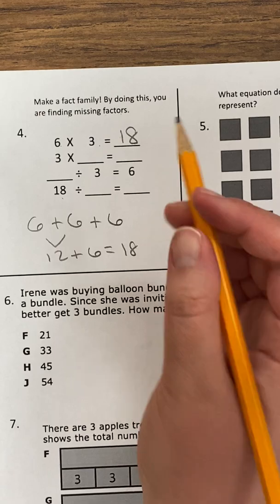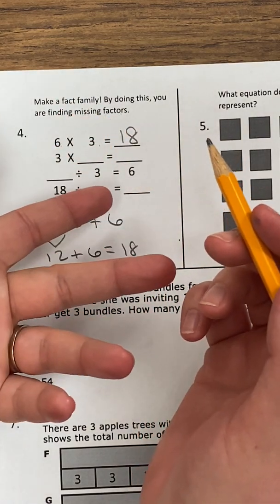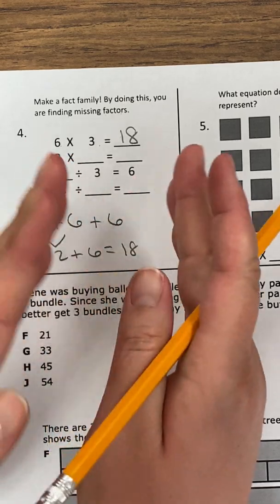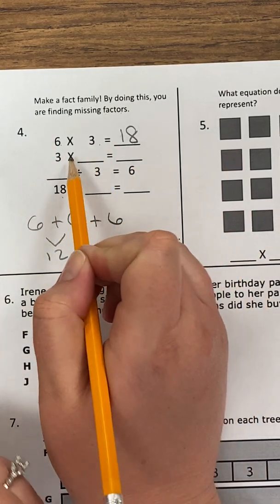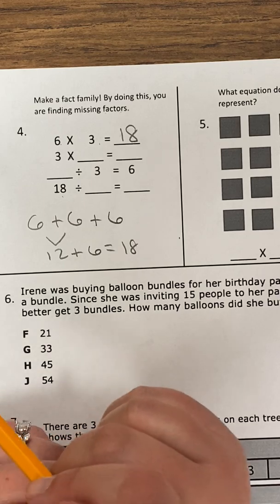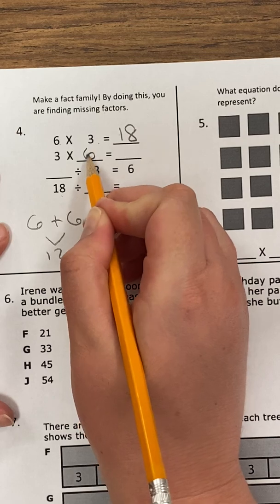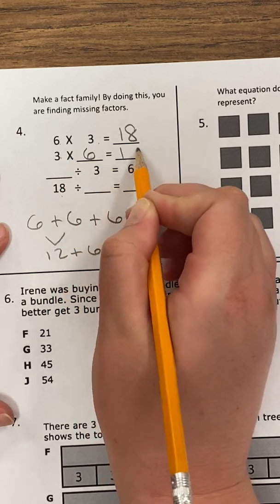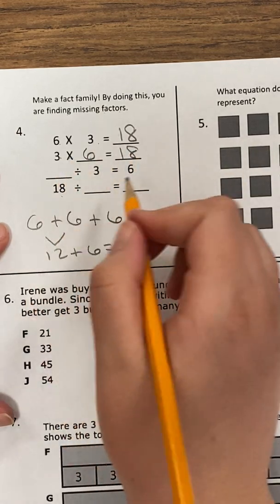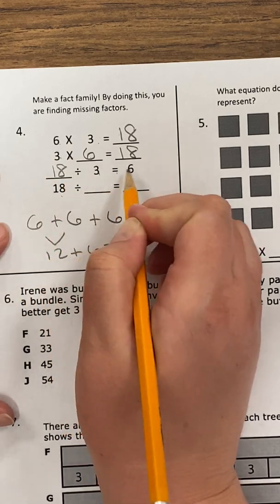Now, when it comes to fact families, boys and girls, that's where you switch the numbers. You use the same numbers, but you just switch where they are, depending on what type of equation you are working with. In this case, it'd be multiplication or division. So, we're going to plug a 6 right here, because 3 times 6 is 18. All right? So, now we know that 18 divided by 3 equals 6.